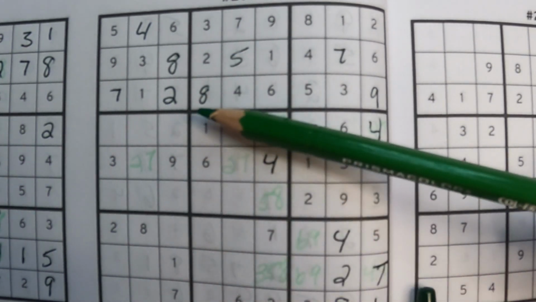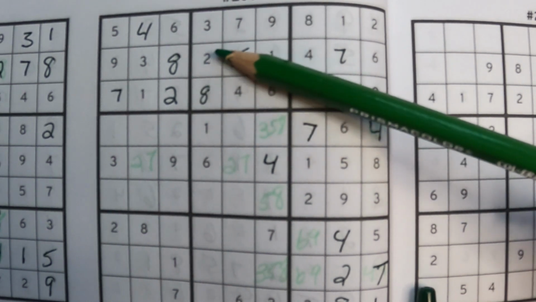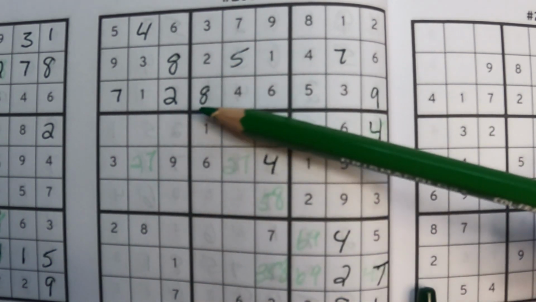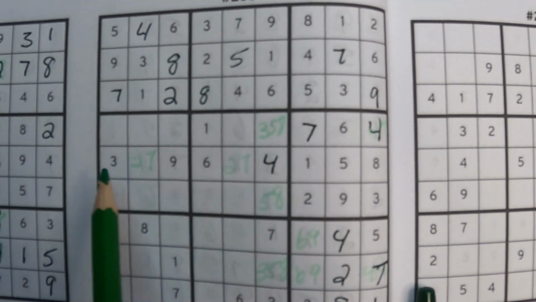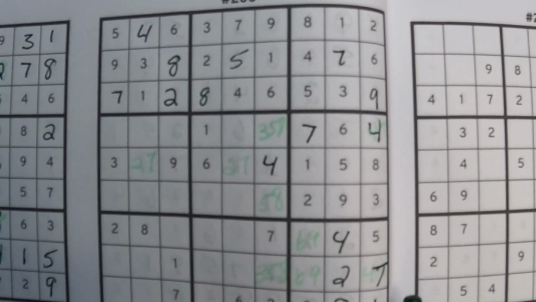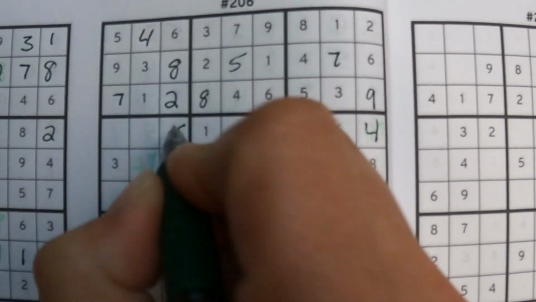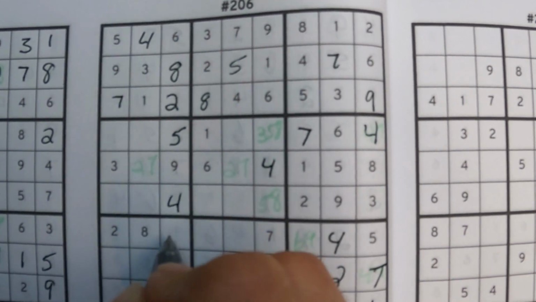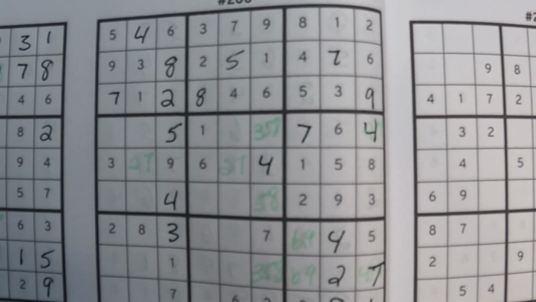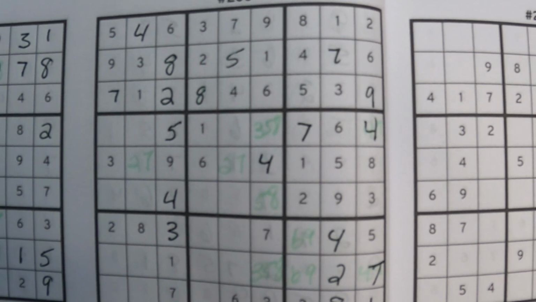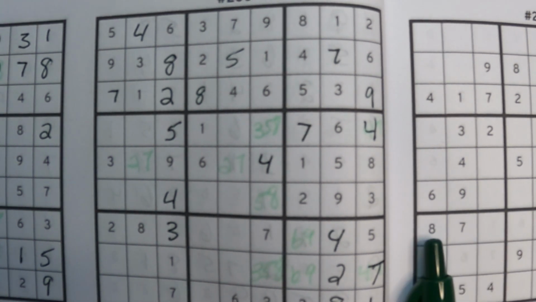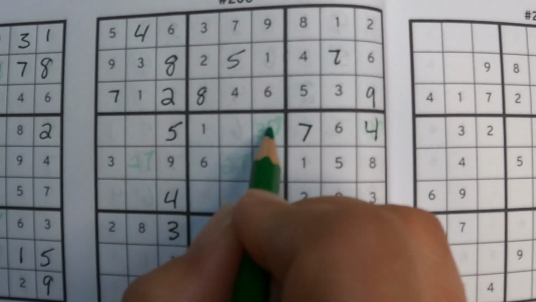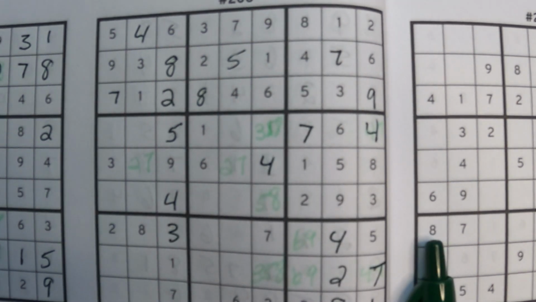For this column, we're missing 3, 4, and 5. We've got a 3 here and a 4 there. So this is our 5. And that 3 makes this our 4, 3. So now we can get rid of this 5 here.